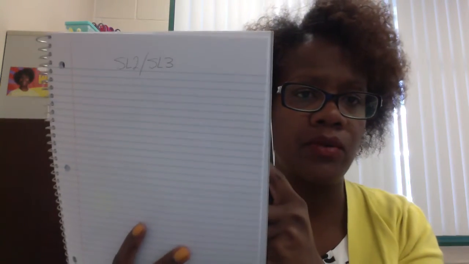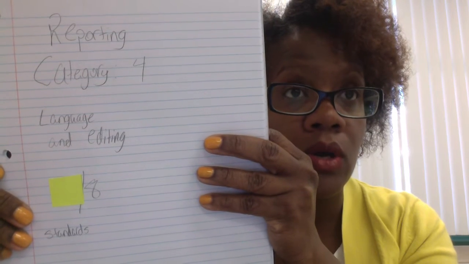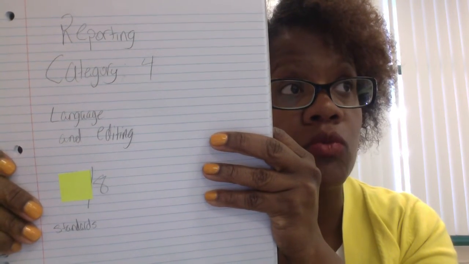Next page, and we are at RL9. And then we go RI7, RI8, RI9, all on their own pages. And then SL2 and 3, same page. Remember, there aren't scales for SL, speaking and listening, and L, language, yet. I haven't created them.